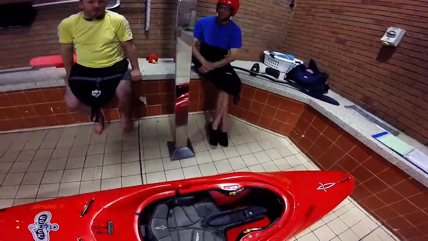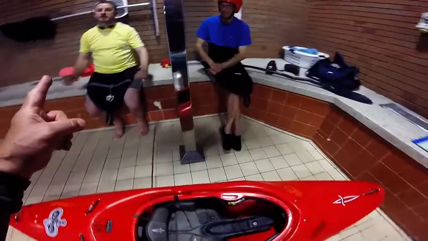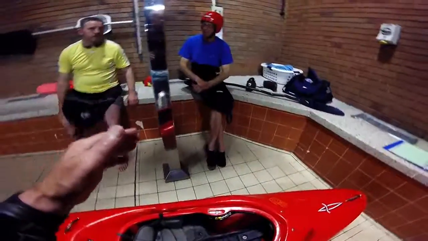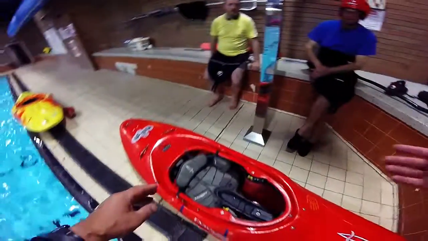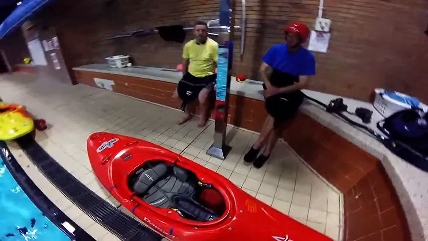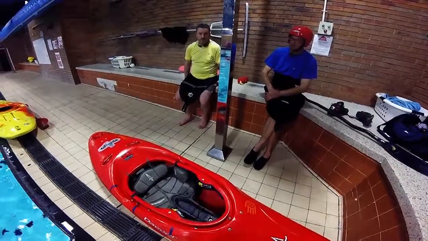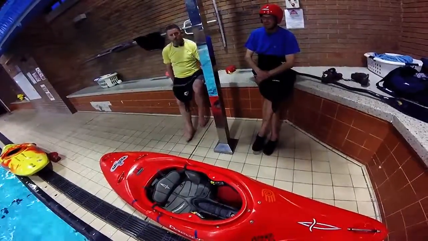Yeah. So boofing, because if you're boofing off a rock, what happens if you're leaning back? What's happening to the front of your boat? It's coming up, isn't it? You might trim it also if you're going upstream, wouldn't you?